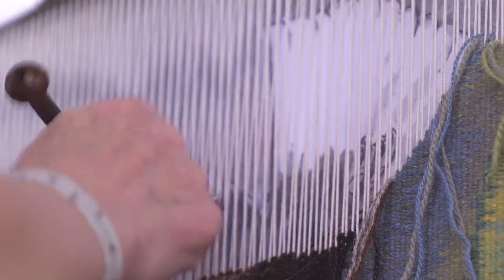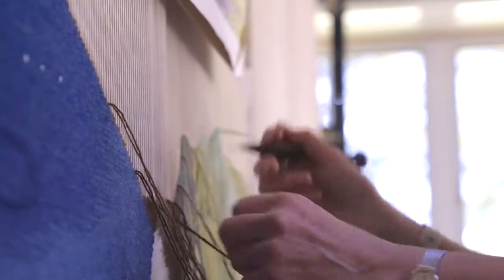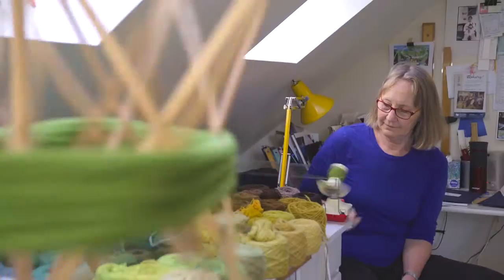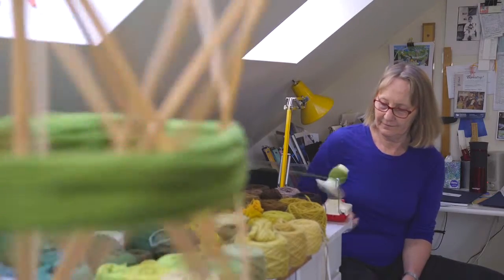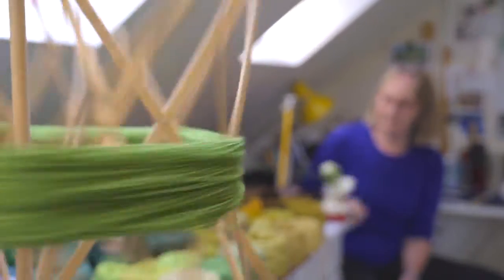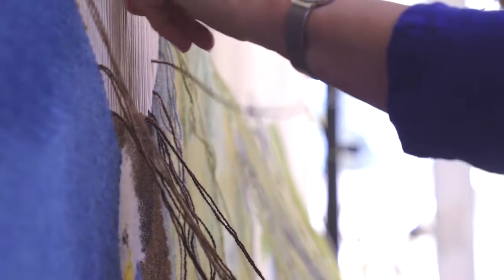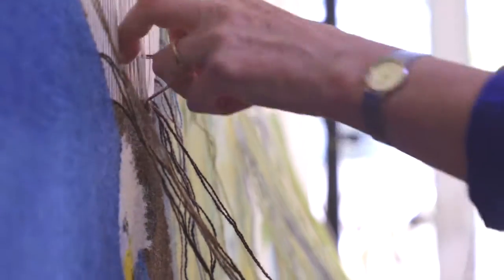Tapestry weavers can use a variety of tools in addition to their loom. Bobbins hold the weft, and beaters pack the weft into place. Warp threads are most commonly cotton, linen, or wool. Weft threads can be made of almost any material: wool, cotton, silk, linen, metal, paper, cloth, or man-made fibers.